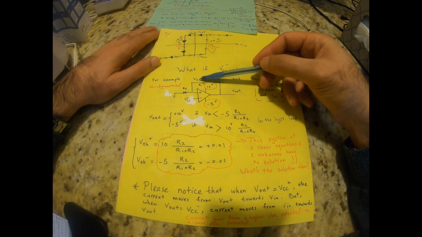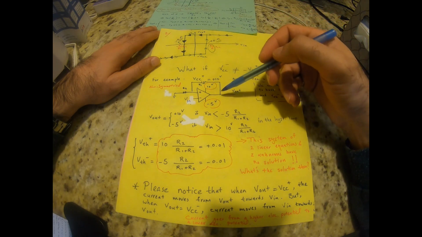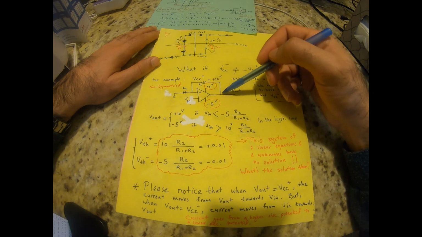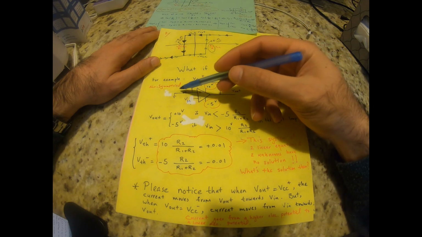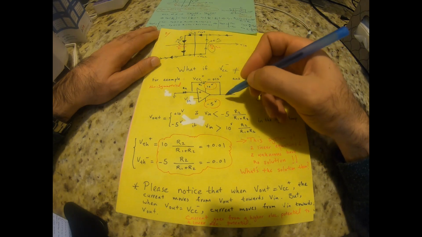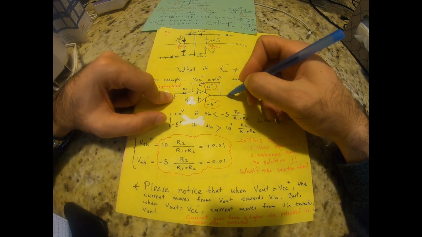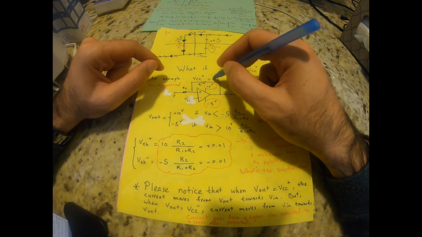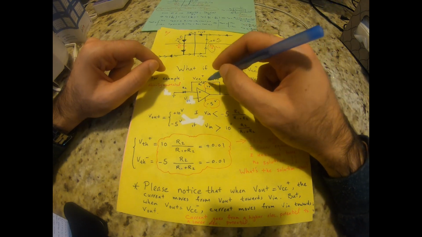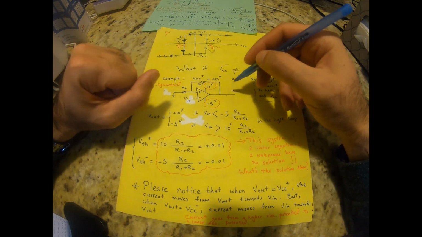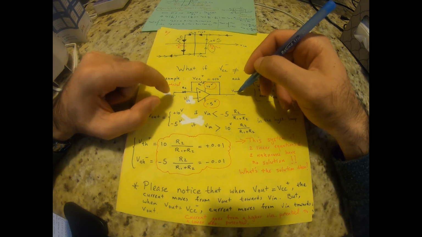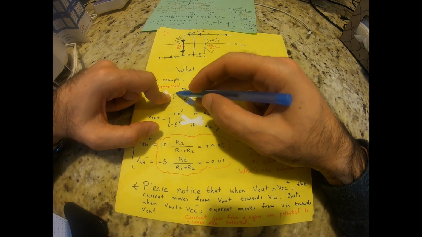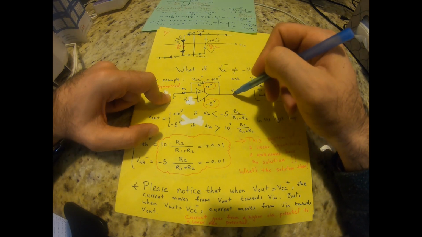The reason for that is that when V out is positive, the current goes from V out, then to R1, then R2, then ground. Because V out is bigger than 0, the current always goes from a higher potential to a lower potential. When V out is negative, on the other hand, 0 is bigger than a negative number, so the current goes from ground, then R2, then R1, then V out.